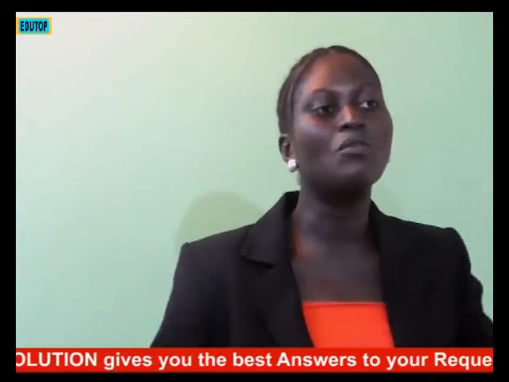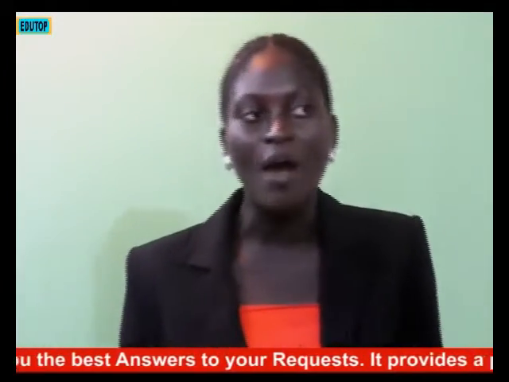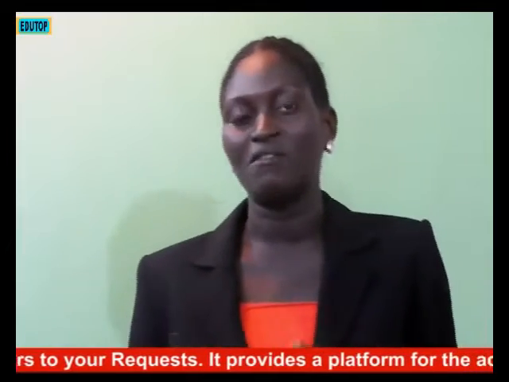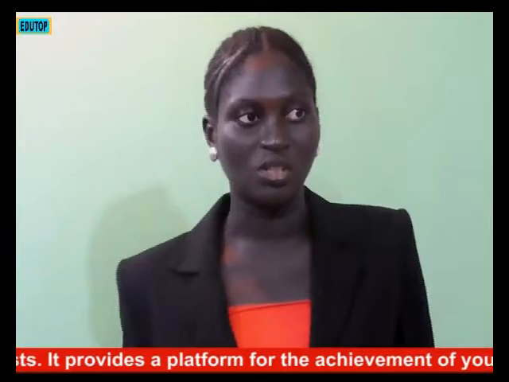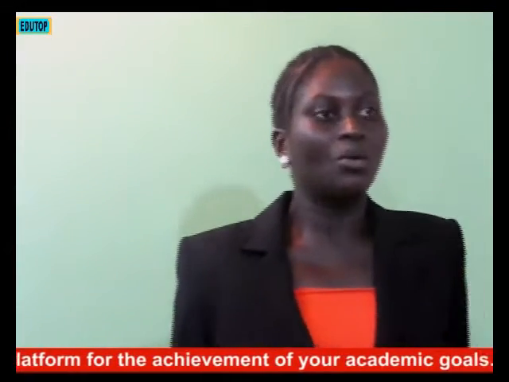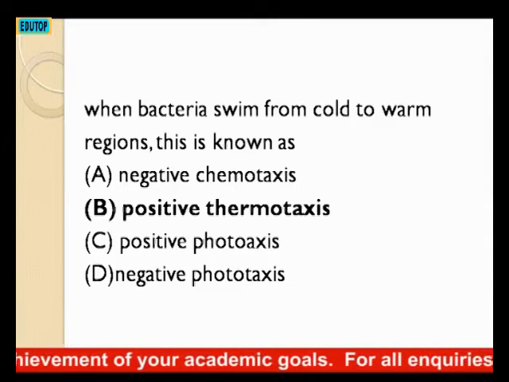So positive in the sense that the bacteria is moving towards the heat change, moving to a warm environment, so it is positive. Then it is thermo. Then I've defined what taxis is all about. Chemo is chemical changes. Photo is light changes. So that settles the question with option B being our answer, positive thermotaxis.